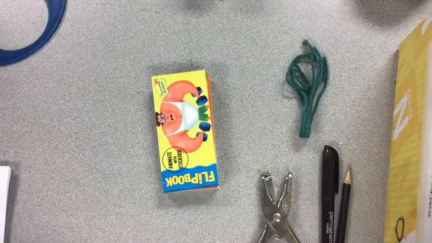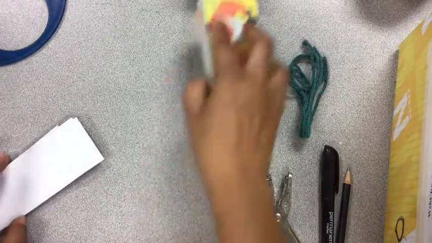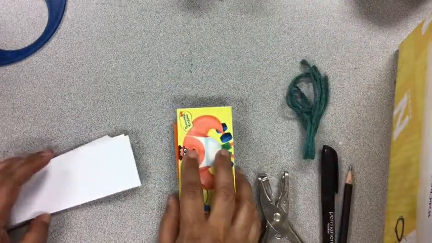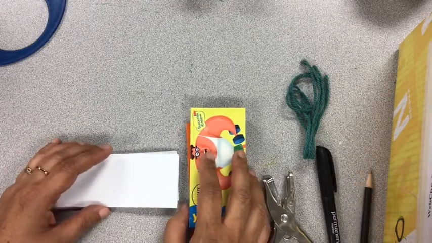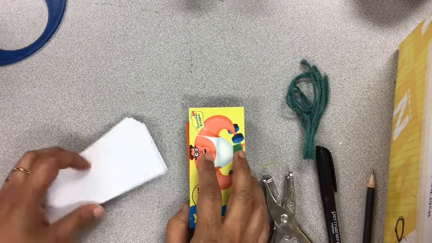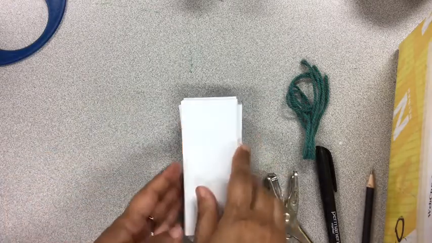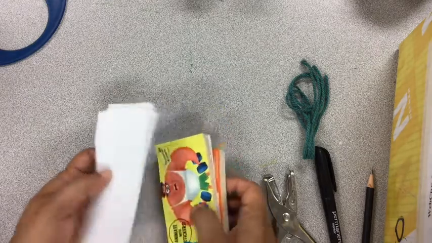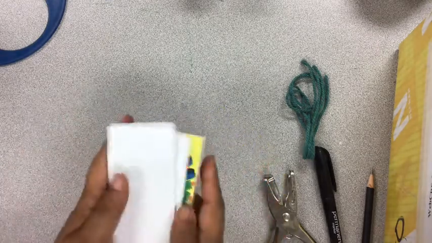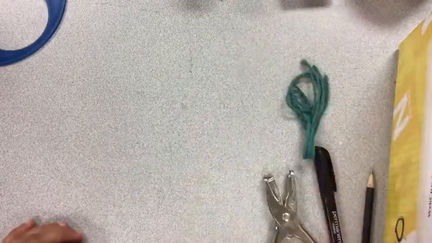Now I'm going to show you how to make flip books. For making flip books, you will need at least 20 sheets of paper that is about 2 inches in height, and for the width you will have to have at least 5 inches long sheets of paper. So it's like a book, so you have to have that many sheets of paper put together. So I took a big sheet and I just cut them out into the right size.